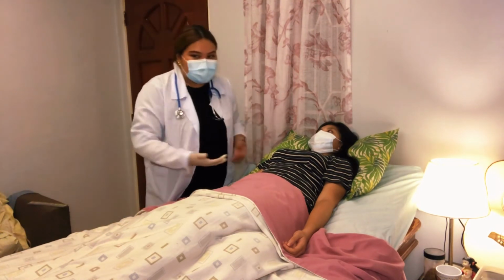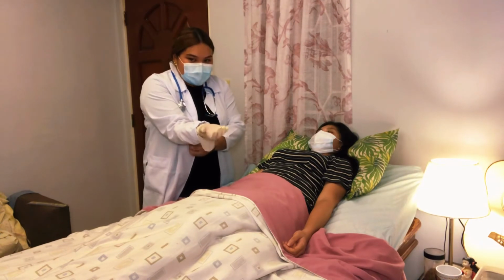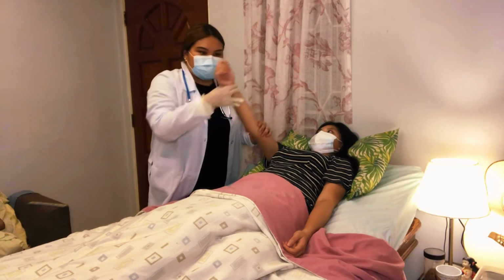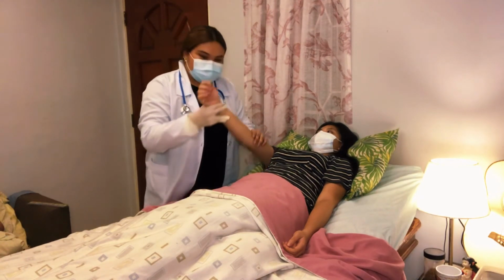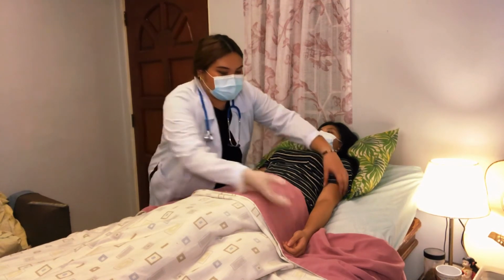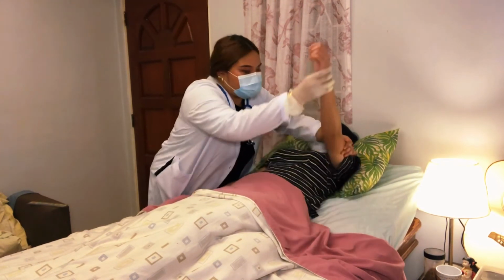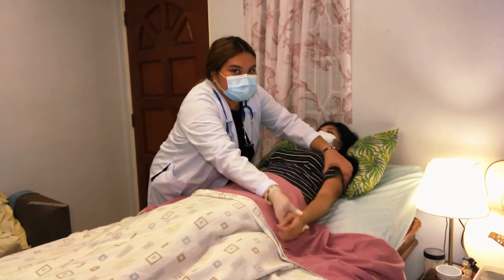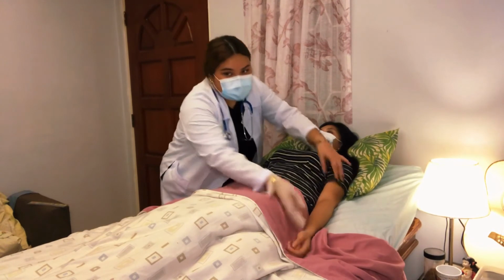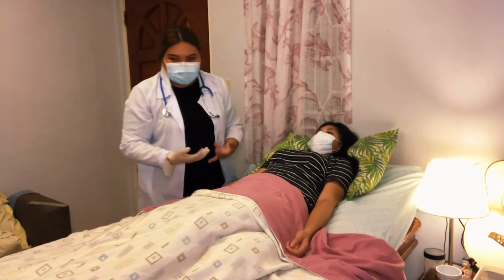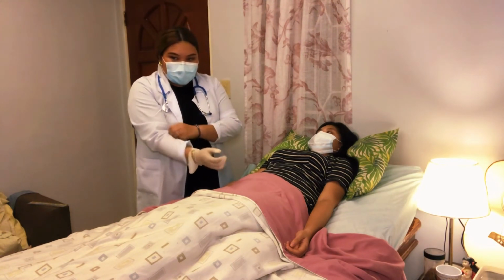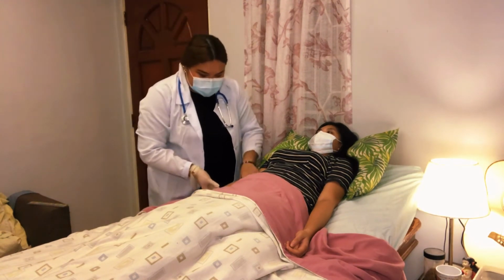Then, we need to inspect the muscles for tendons and contractures. Then, for inspecting the muscles for tremor, we need to inspect any tremor of the hand and arm by having the client hold the arm out in front of the body.